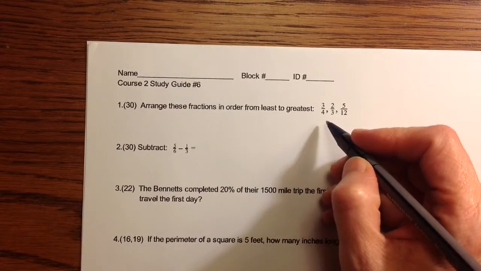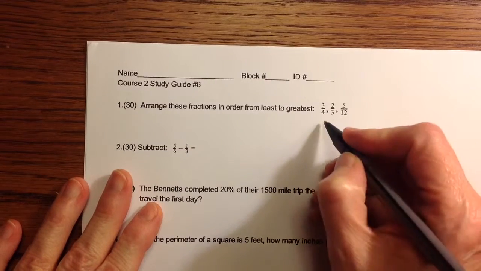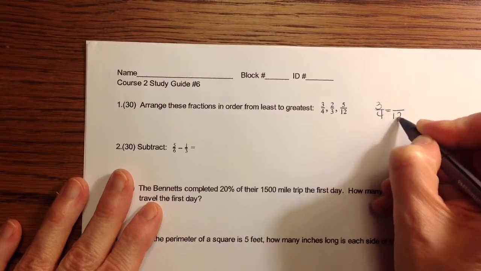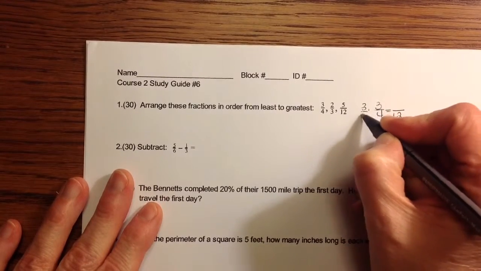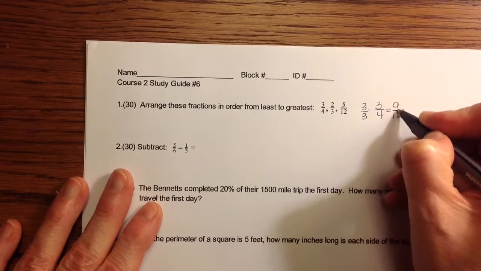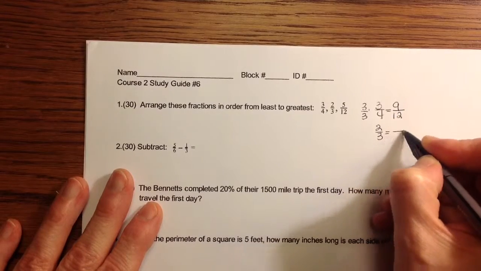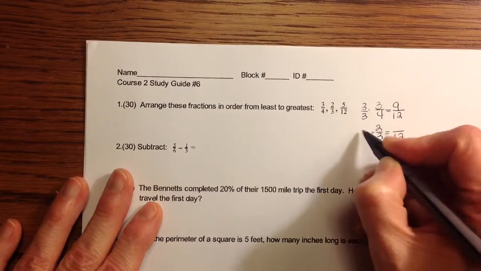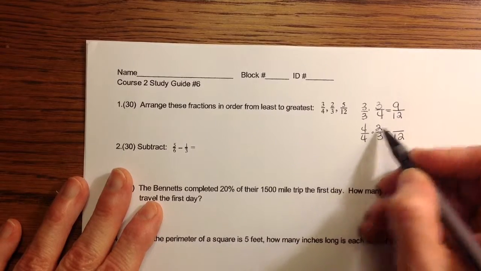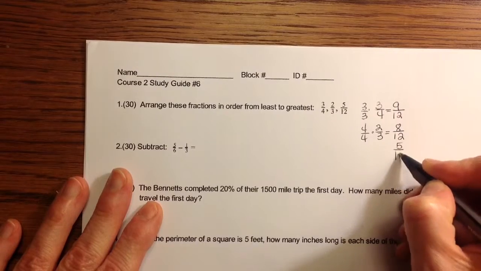Well, the smallest number that 4 and 3 and 12 will go into is 12. So I'm going to take 3/4 and multiply it by 3 over 3 because 3 times 4 is 12, so 3 times 3 is 9. Then I'll take the 2/3 and I want to get it to a denominator of 12. So I'm going to multiply by 4 over 4. 4 times 3 is 12. 4 times 2 is 8. And then my third fraction is 5/12.